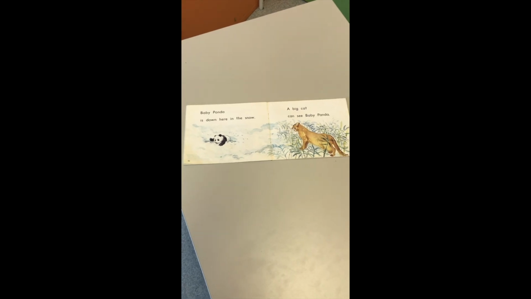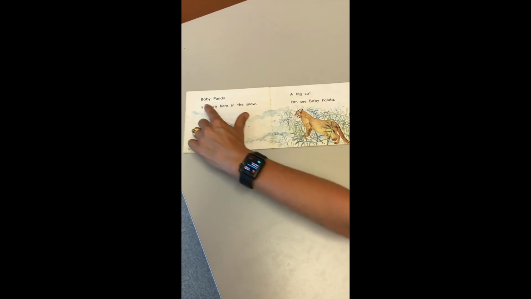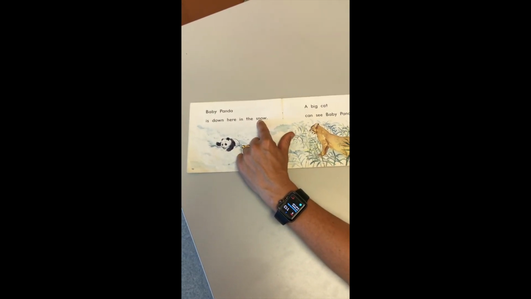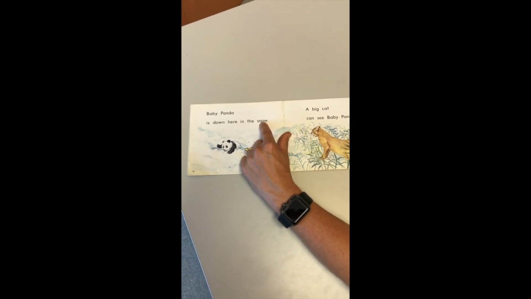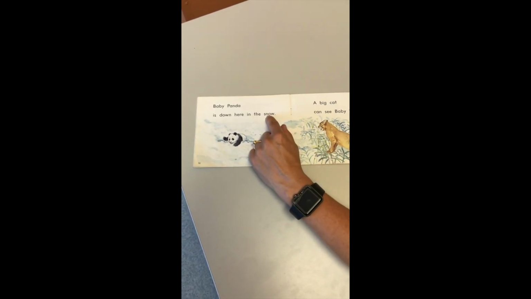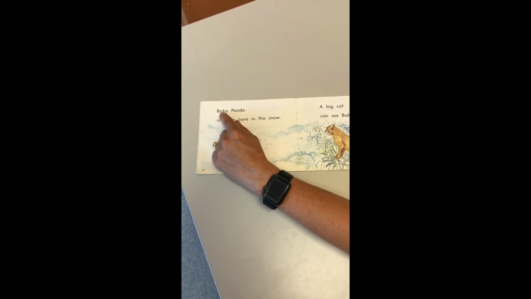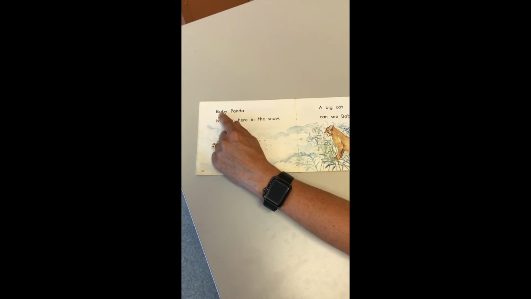When learning to read, children need to develop strategies to help them with difficult or unknown words. When reading, it's important to look at the pictures. Baby panda is down here in the s, and make the sounds of the letters that are there. S. Hopefully by that point they will realise that they are talking about snow. If not, they could come back and do a reread. A reread is where you go back to the beginning of the sentence and read it again.